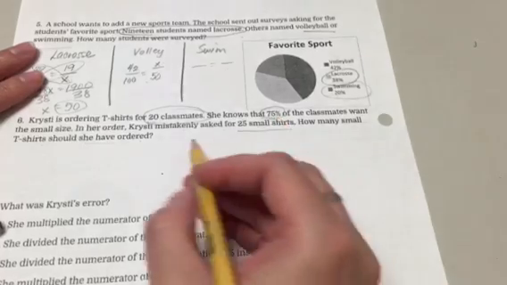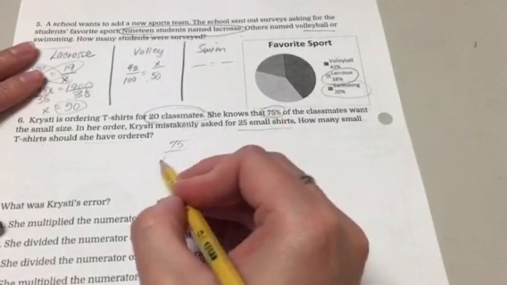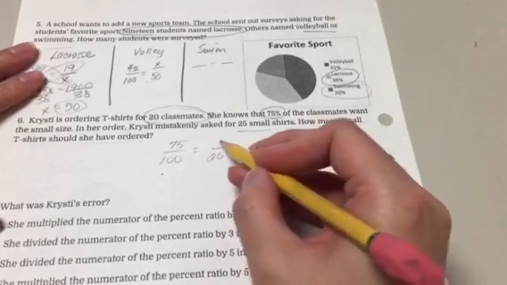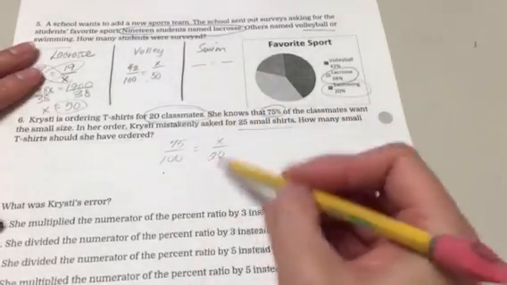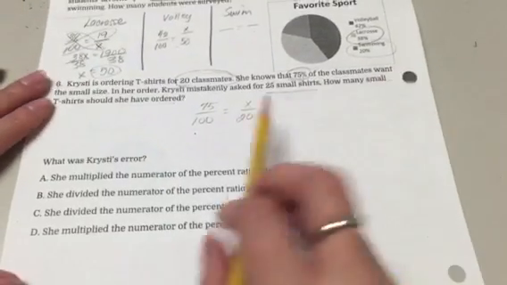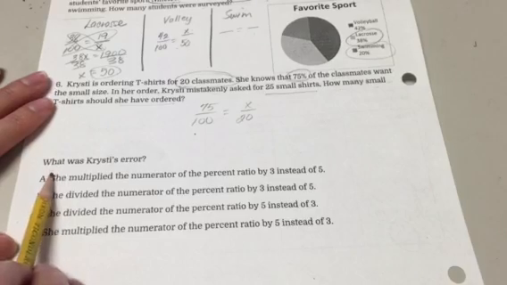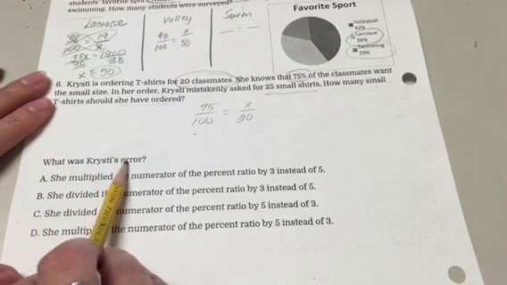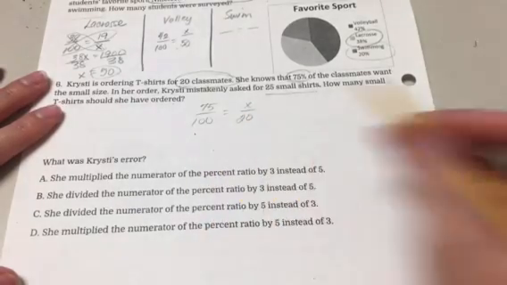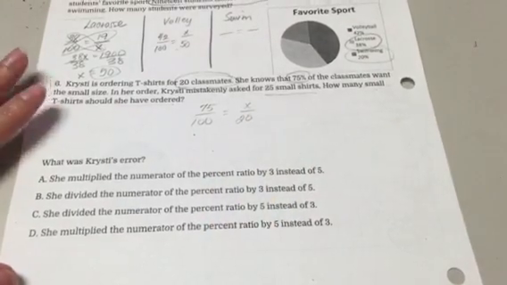So we're going to take that 75%, and we know that there's 20 people in the class. We want to know how many small shirts she should have ordered. Okay, and then once you get that answer, it will help you with this one. What was Christy's error? How did she get 25 instead of the answer that you got here? Hope this helps.